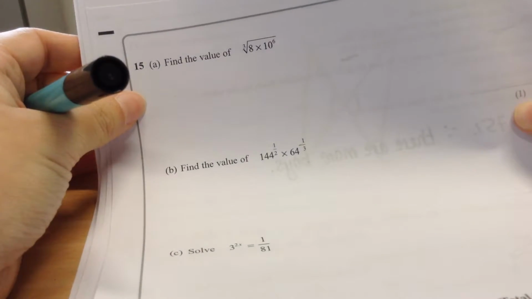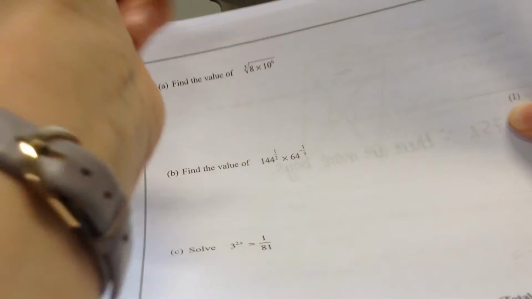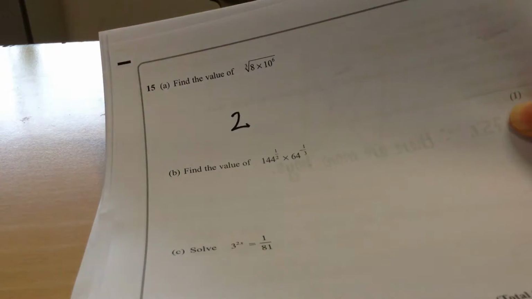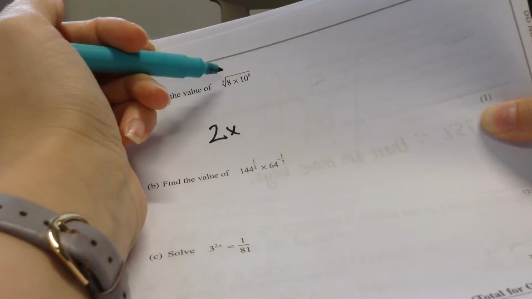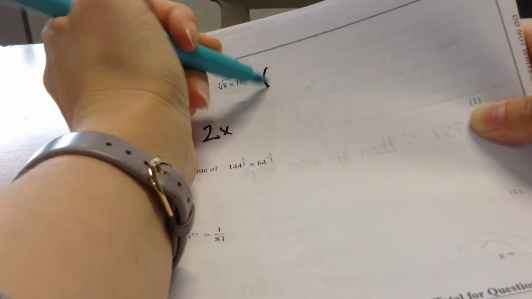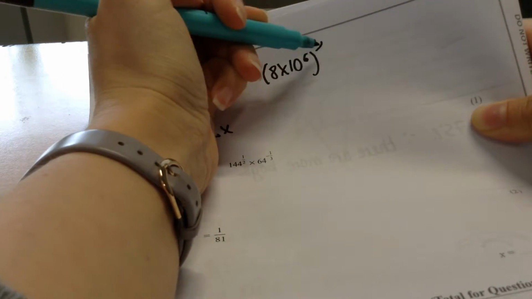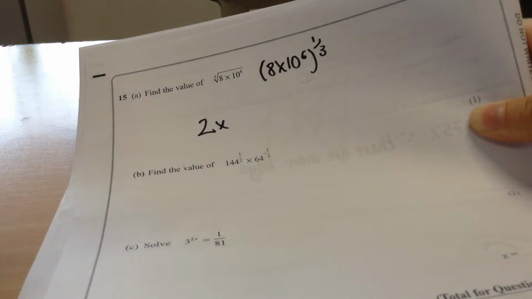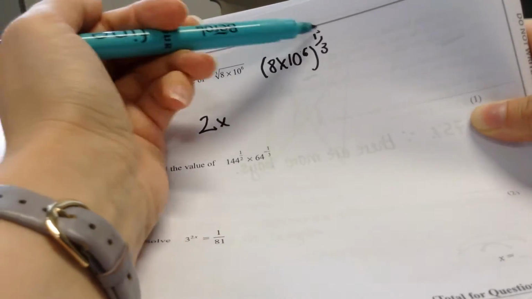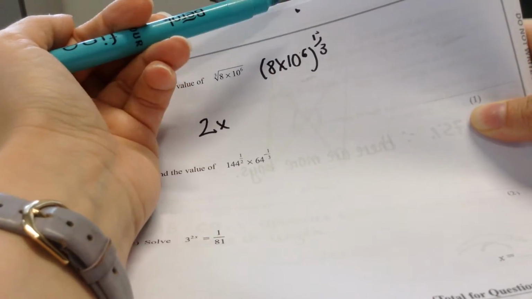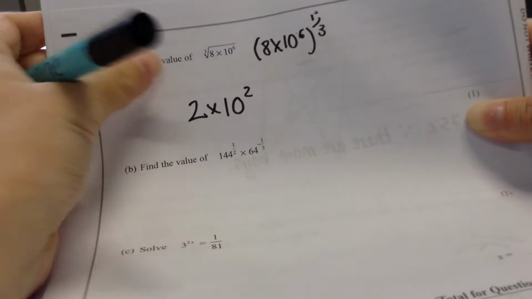Find the value of the cube root of 8 times 10 to the 6. Okay, well, the cube root of 8 is 2. The cube root of 10 to the power of 6, well, if you wrote it like this instead, cube root is like a power of a third. And you know that when you have a power to a power, you times the powers. So 6 times a third is 2. So that's going to be 10 to the power of 2.